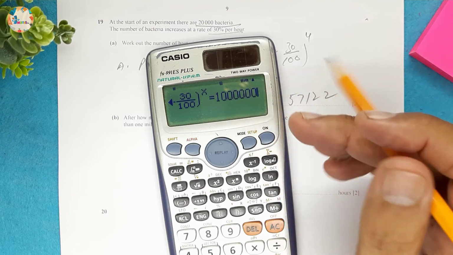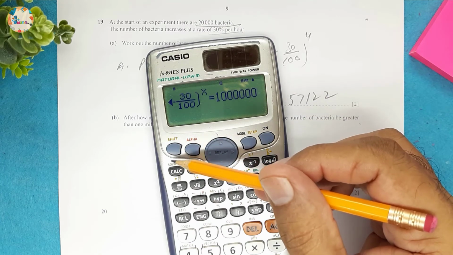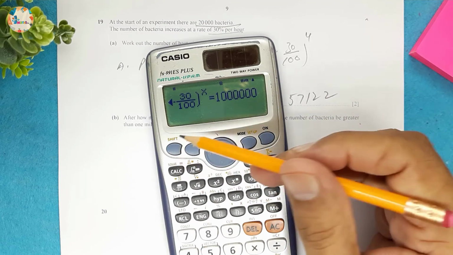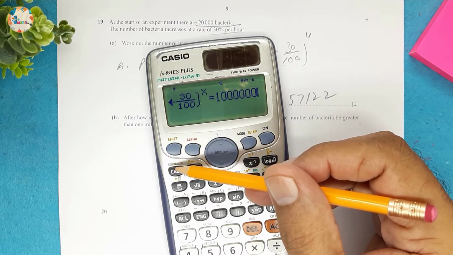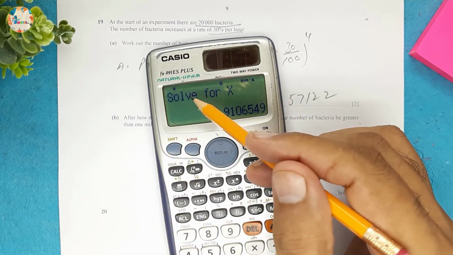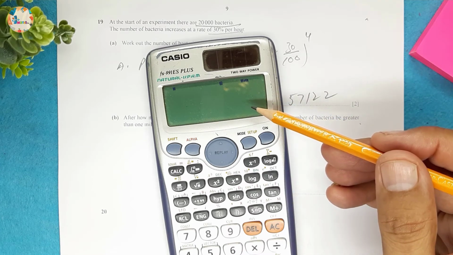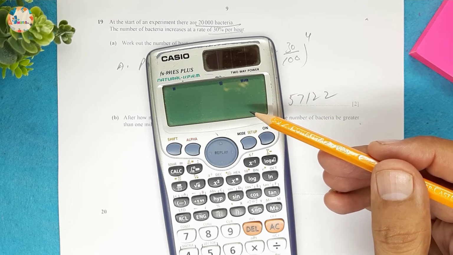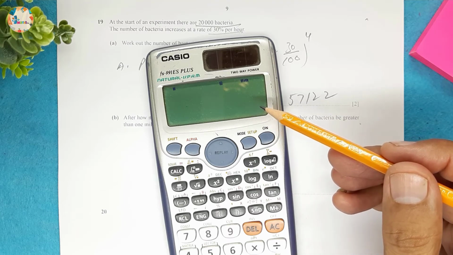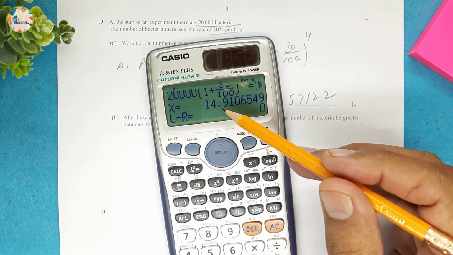So this is 1 million. After typing this whole equation, you will have to solve this. Don't press the equal to button, press shift and solve. So shift and solve for x, just type 1 and press the equal to button, and it will take a little time. You will have to wait for maybe 2-3 seconds and it will display the result, and we are waiting.